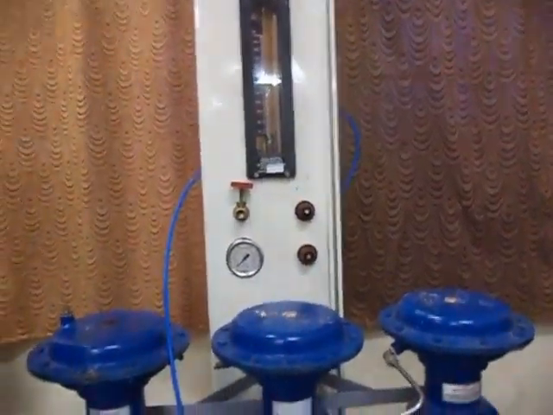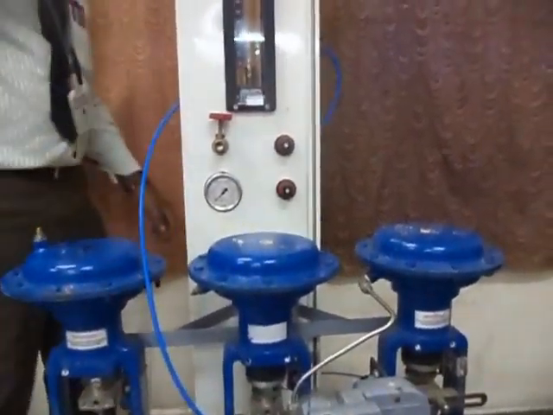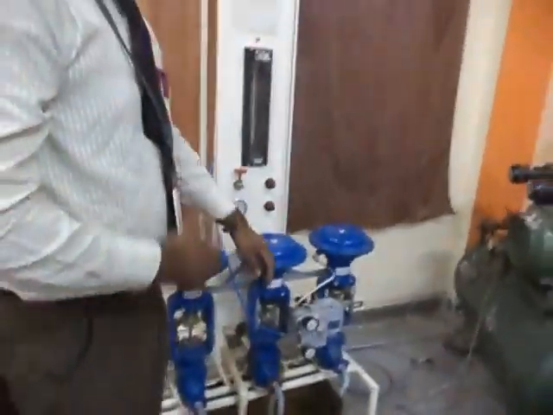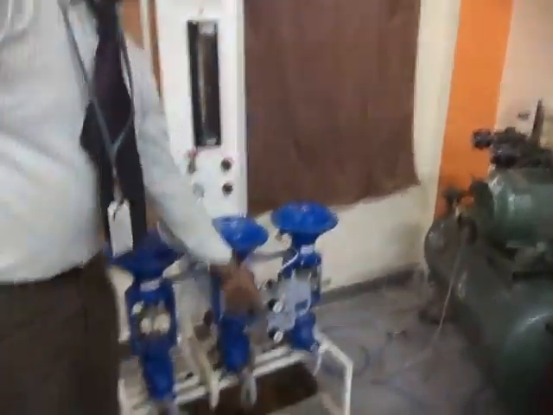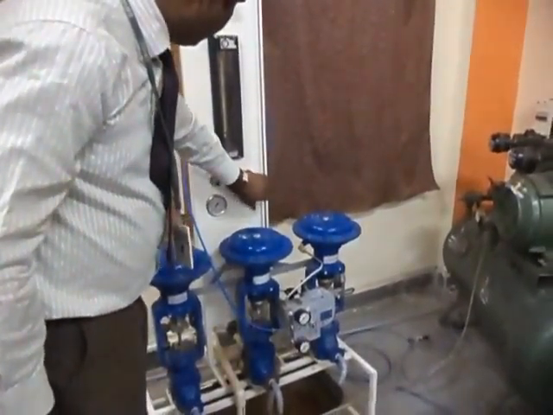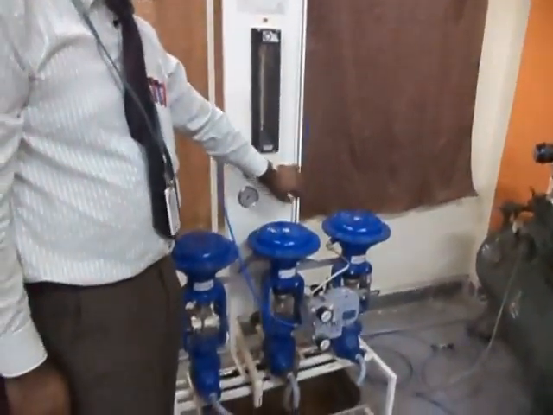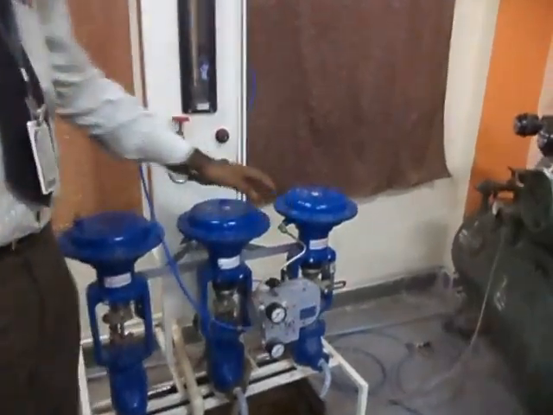So in the same way, we have to turn on this linear valve. We have to turn on this linear valve for its operation and apply the pneumatic signal to this. And again here we have an air to open type of control valve. So if we are applying this pneumatic signal to this control valve, the flow rate will be increased.